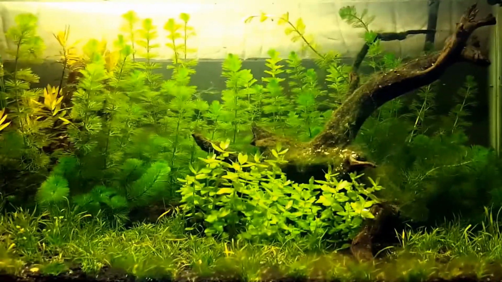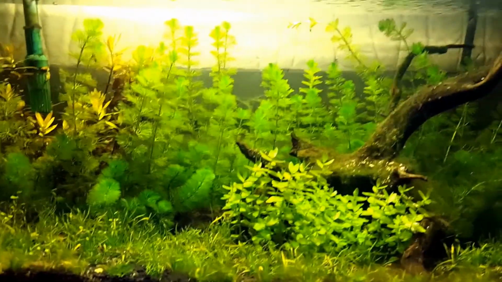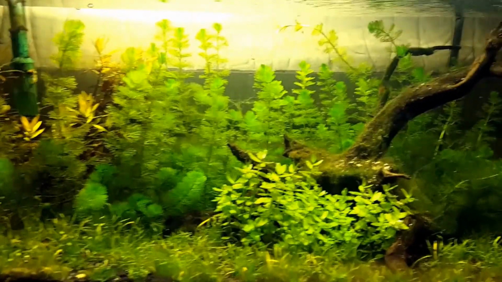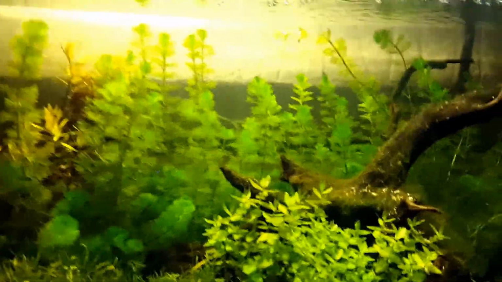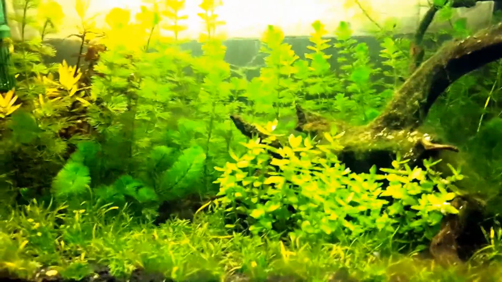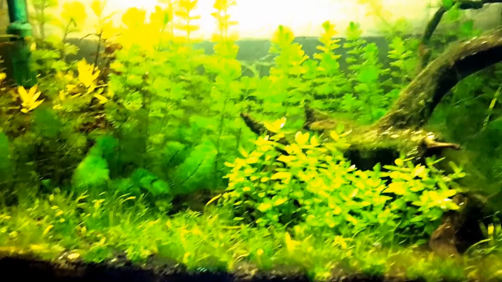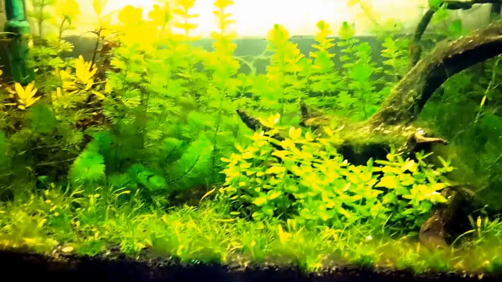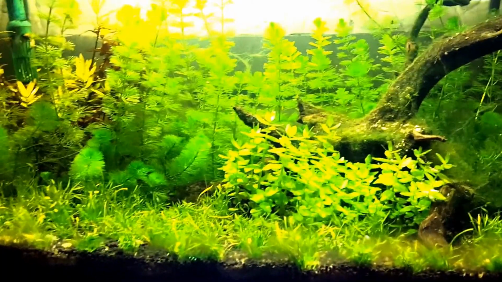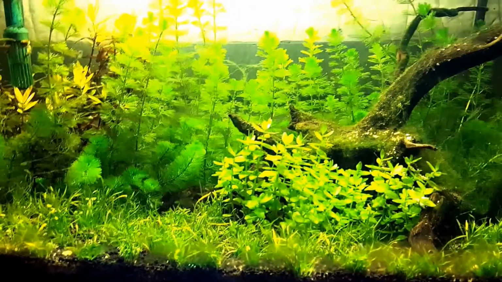The reason I'm using this tank as a backdrop for the moment is that this is my Pantanal biotope, which is a planted biotope, so-called because in the Pantanal region in South America, this is one big planted tank.